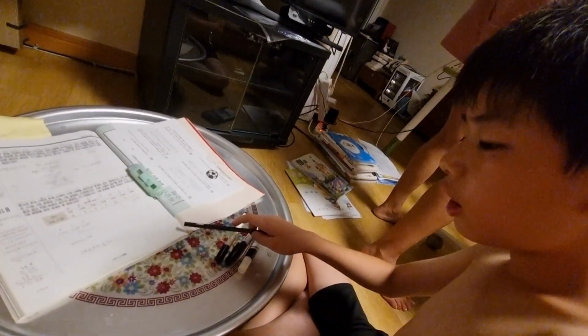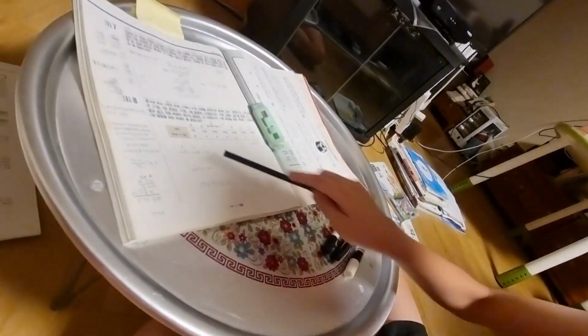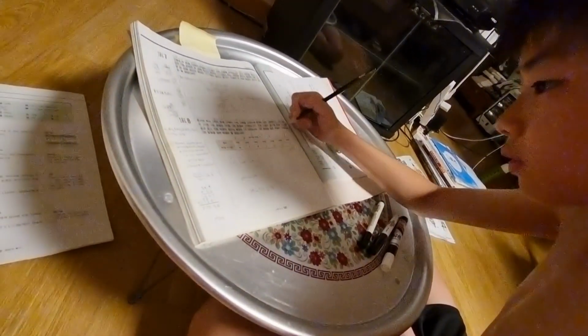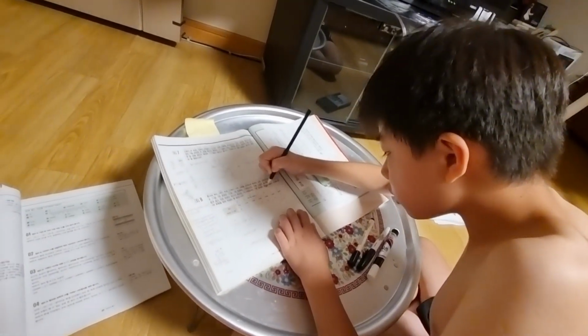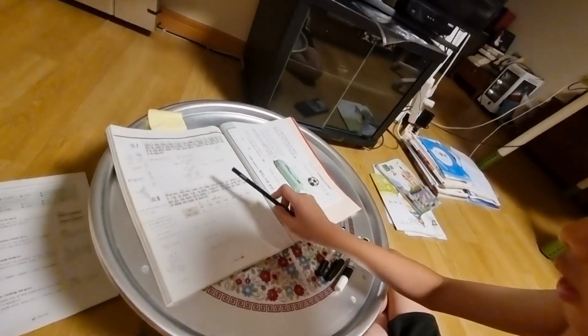To figure out how many have 10 and 20 and how many have 30, you have to come back to here. It says 30 people solved the problem.